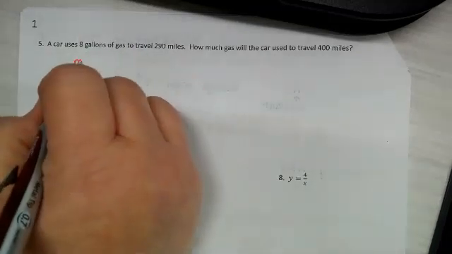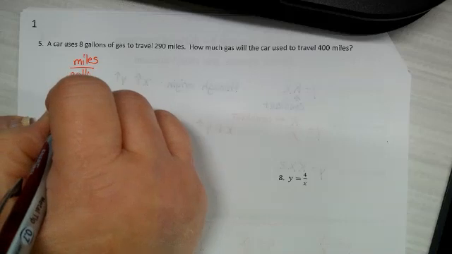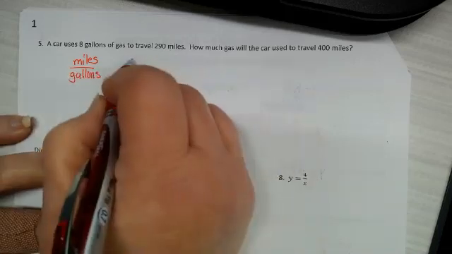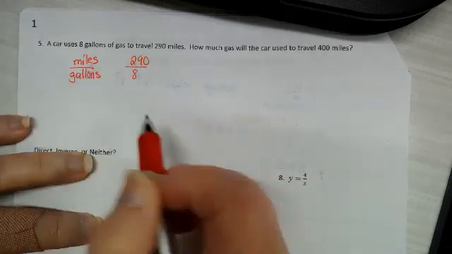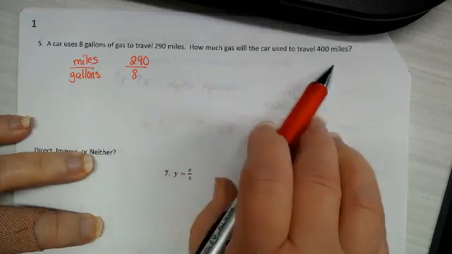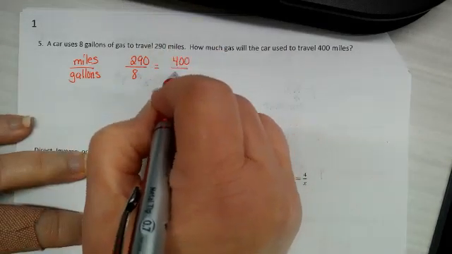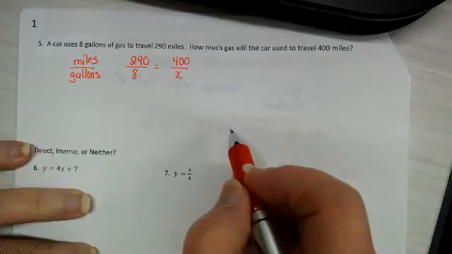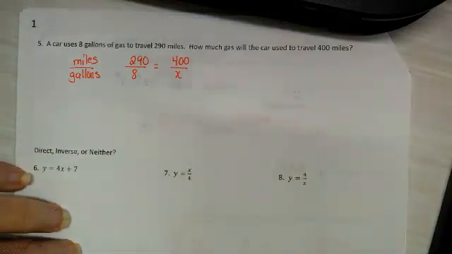Remember, we could do miles over gallons. And I'd say, okay, I go 290 miles for every 8 gallons. How much gas is used to travel 400 miles over gallons? So this is one way to solve it. And then we just use our calculator.